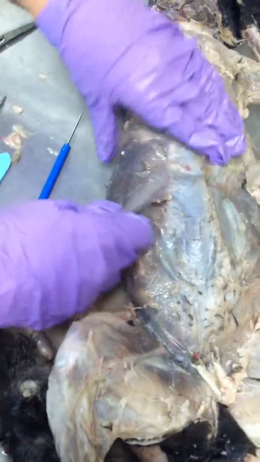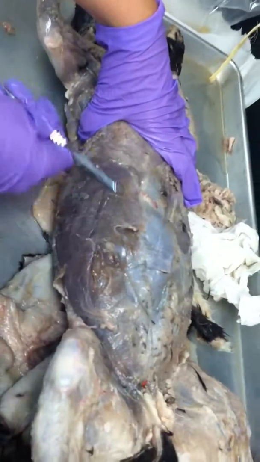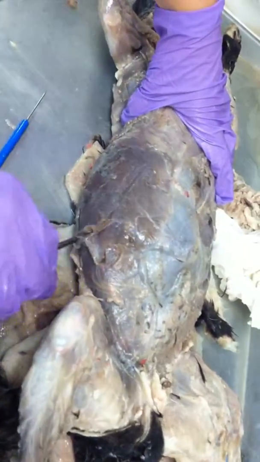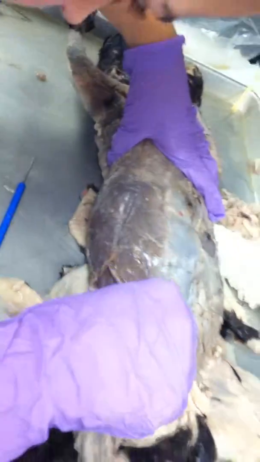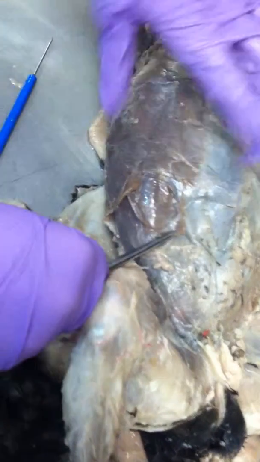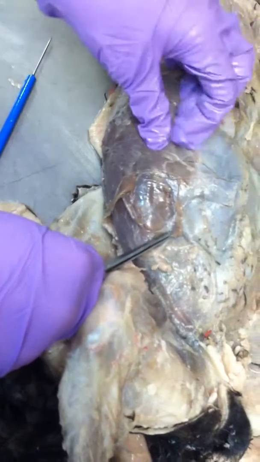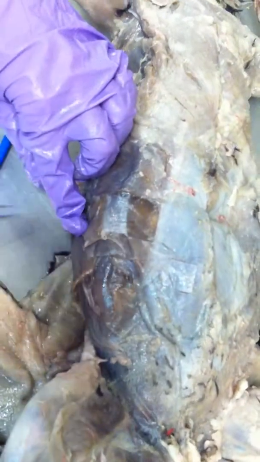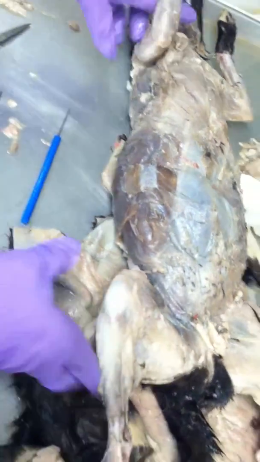External oblique muscles run down immediately as far as their fibers are concerned, so if you get up close enough, you can see them running down immediately. We peel back a layer. Here we can see some muscles running up immediately. Those are the internal obliques. And then if you peel back both those layers, you see some muscle fibers running transversely. Those are the transverse abdominis muscles.